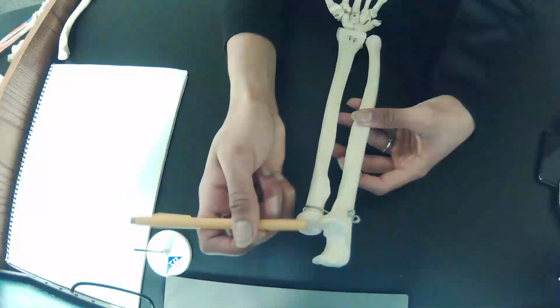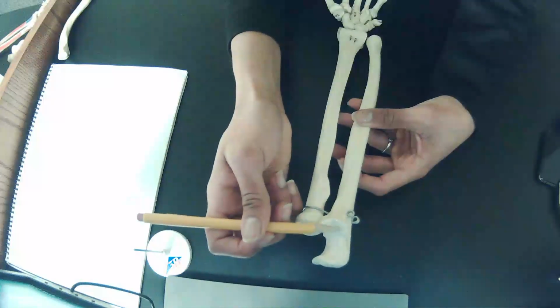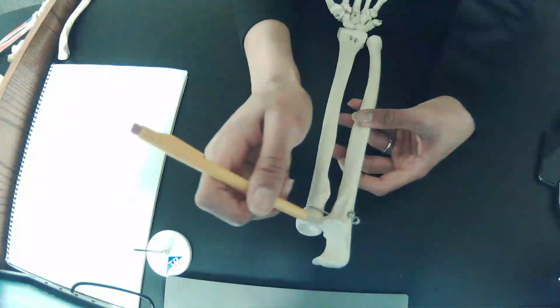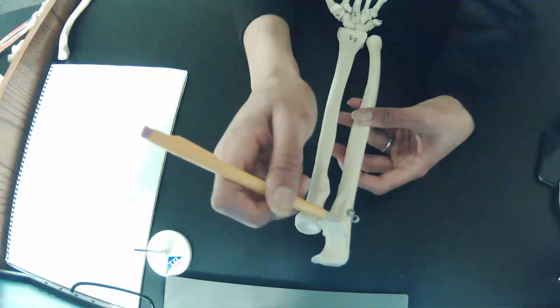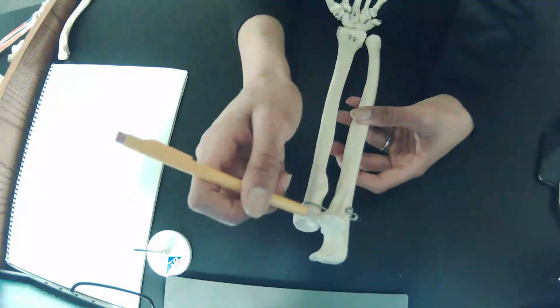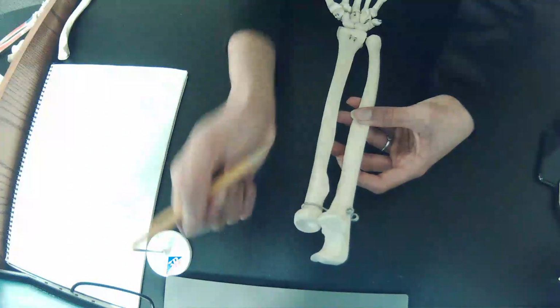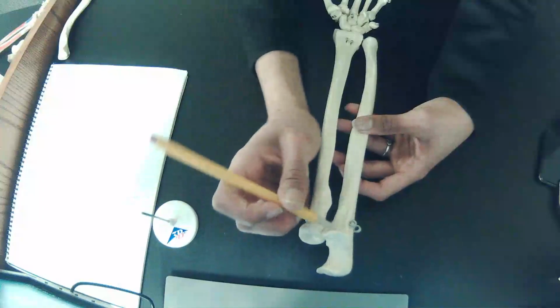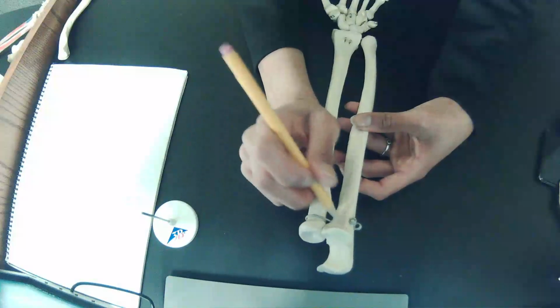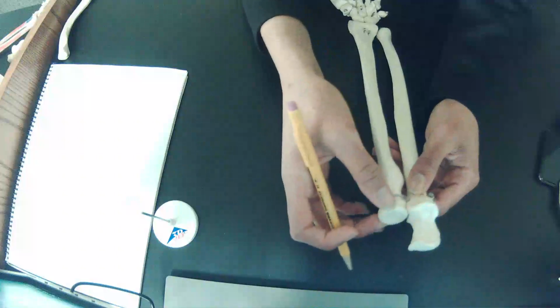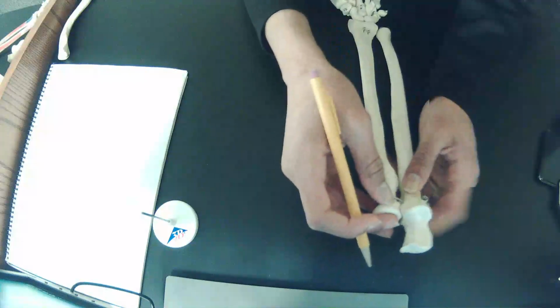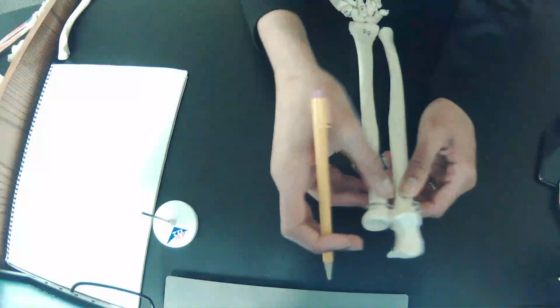Then you have the semilunar or trochlear notch, which is this U shape here. And then you have the coronoid process, which is going to be attaching to, yes, the coronoid fossa. So the names have a reason, correct? Then we have something called the radial notch right here, which is where the head of the radius is going to be attaching to the ulna. So right here in between. We don't see it because they're connected, so I cannot take it off, but it's going to be right in this area.